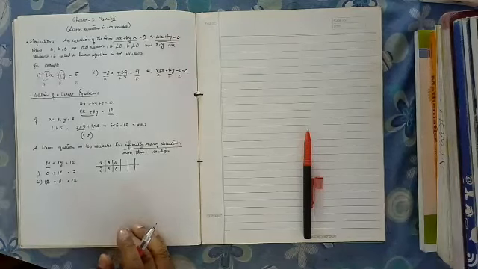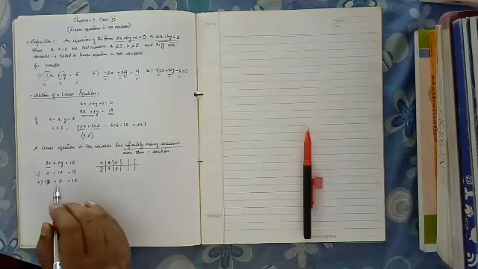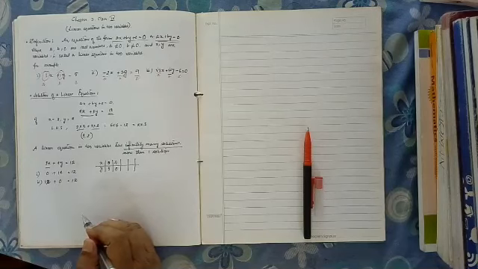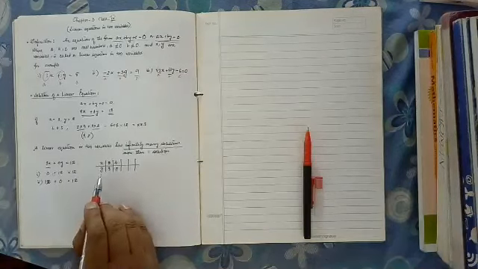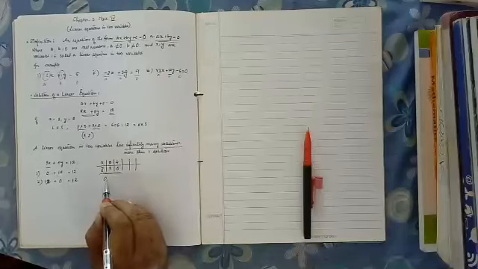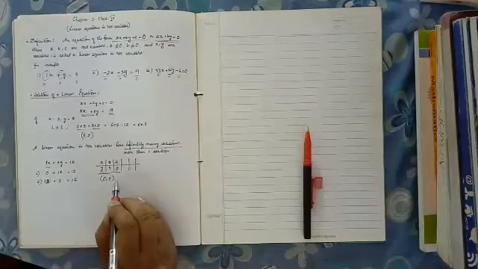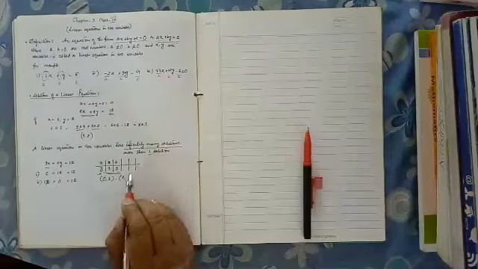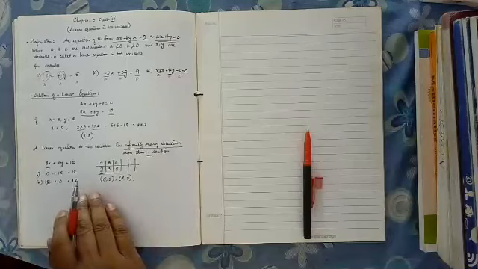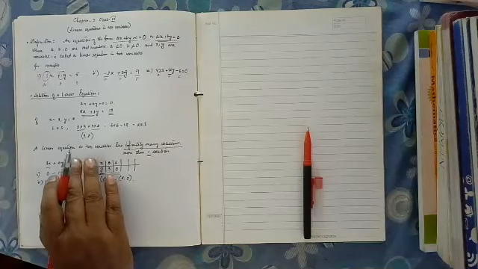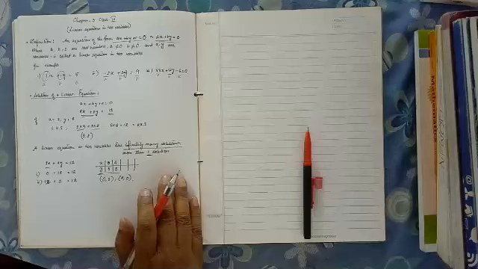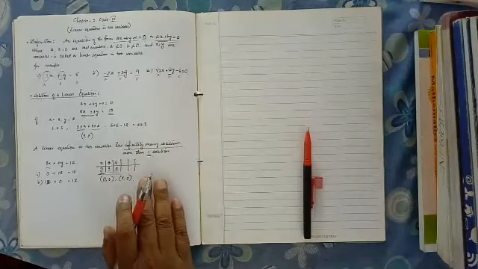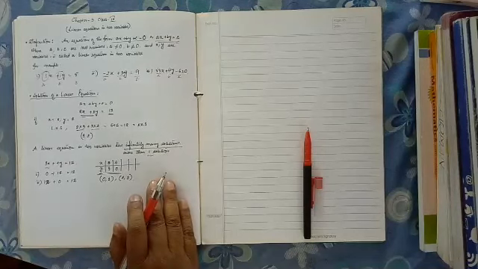Okay, similarly we can find many more solutions like this. So what we see, 0, 3 and 4, 0, more than one solution. So it is proved that a linear equation in two variables can have infinite number of solutions.